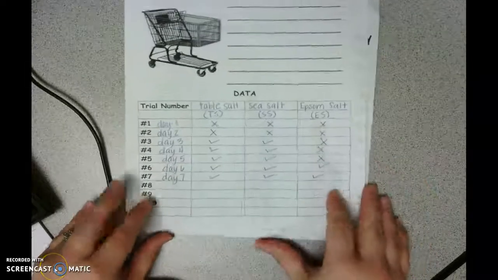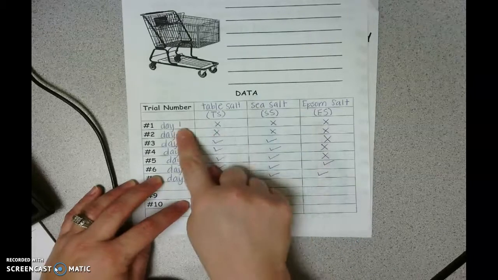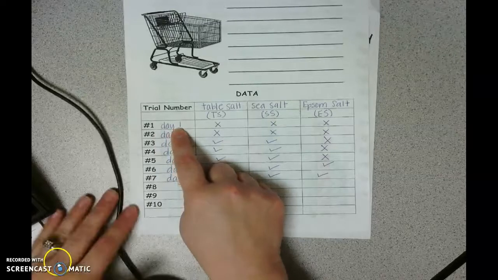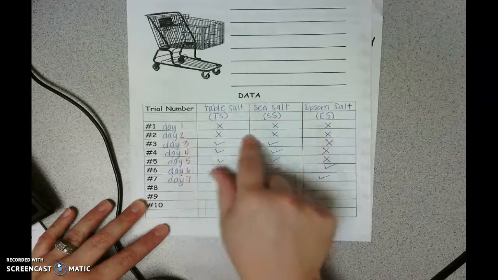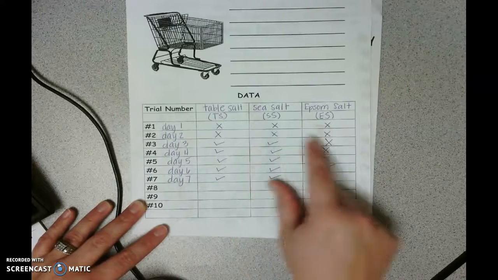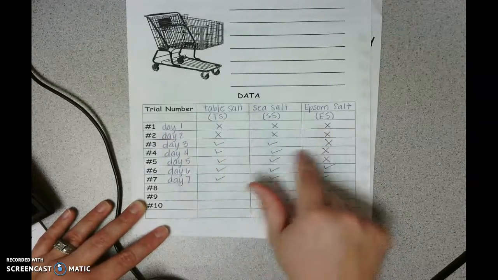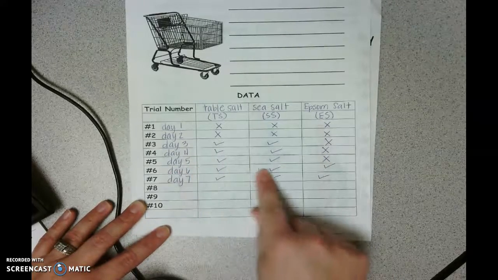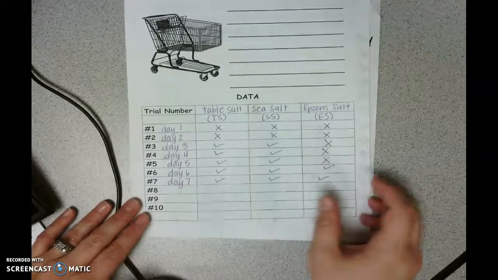Okay, so going back to your data, I would then go to my data table and I would graph it. So day 1 for my sea salt, because I didn't do trials, I just did by days. Day 1, none of them formed salt, so I put X's. Day 2, none of them still had salt. Day 3, table salt and sea salt had them, so I put checks. And the Epsom salt had an X. Day 4, check, check, X. Day 5, check, check, X. Day 6, they all now had crystals. Day 7 still. And so I stopped at day 7.